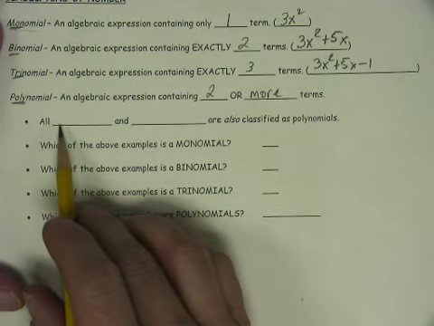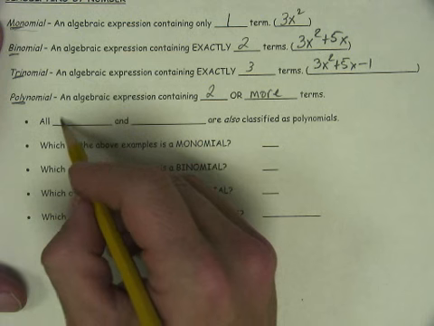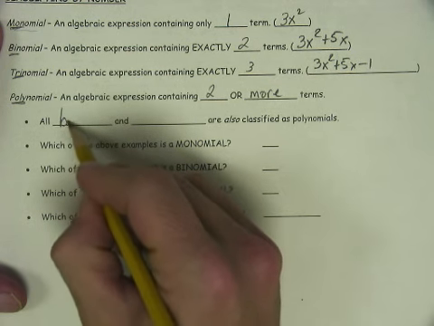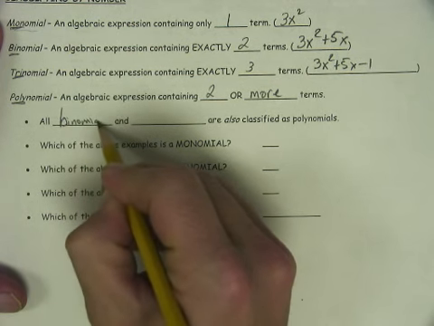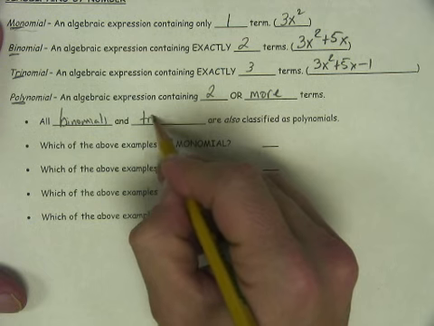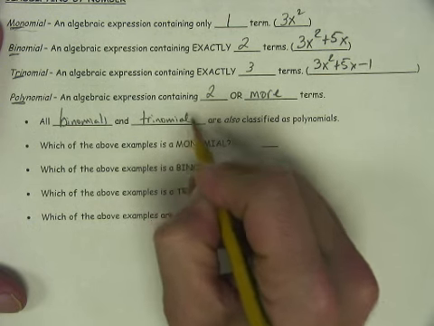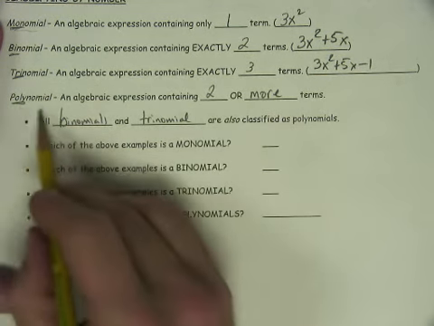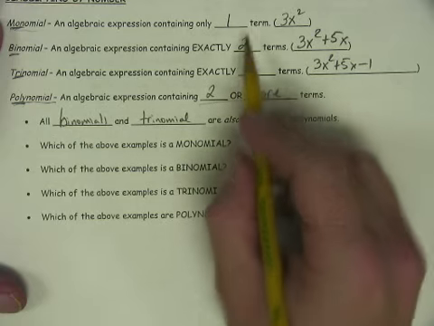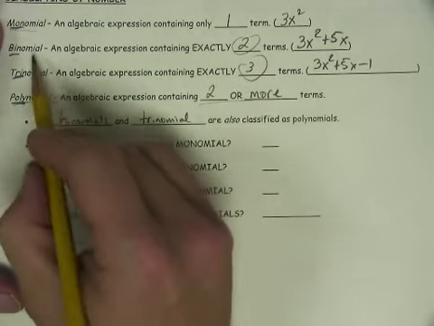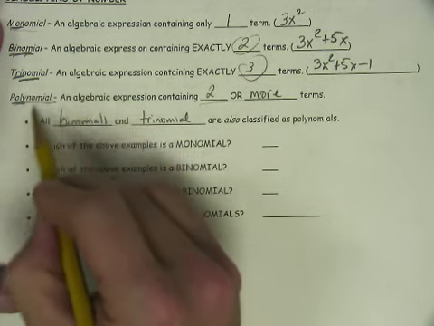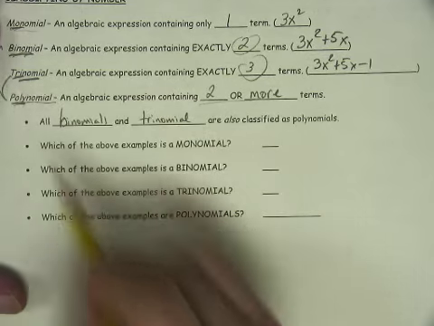A couple other things we need to know. All binomials and trinomials are classified as polynomials. I mean, think of it. Polynomial is 2 or more terms. Well, then these 2 have to be polynomials. So a binomial and a trinomial are also classified as polynomials.